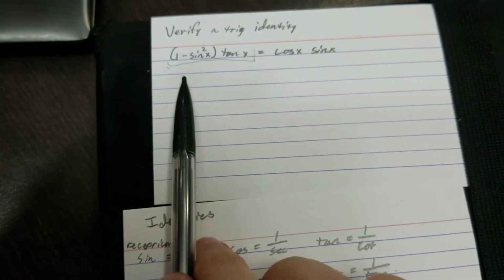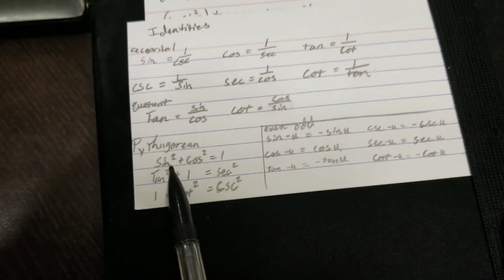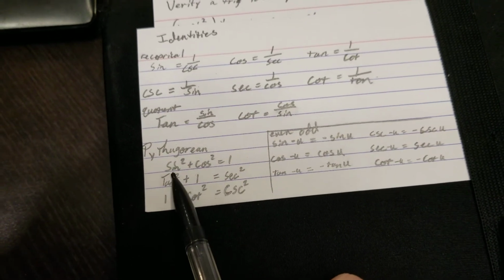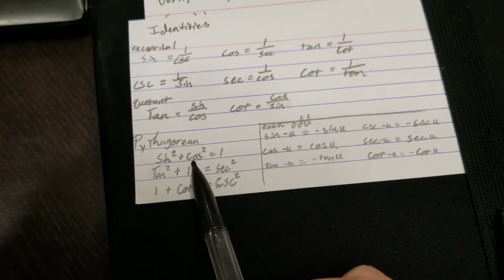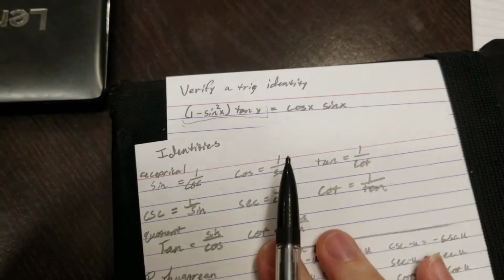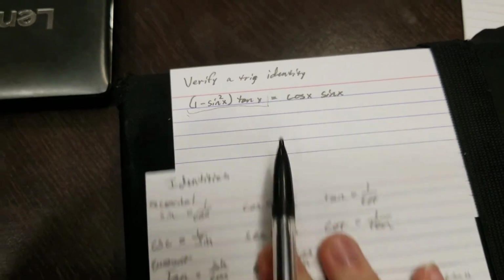Now, this one I recognize as a property. If you look at the Pythagorean property, sine squared plus cosine squared is 1. If I move sine squared over here, cosine squared equals 1 minus sine squared. And I have 1 minus sine squared.